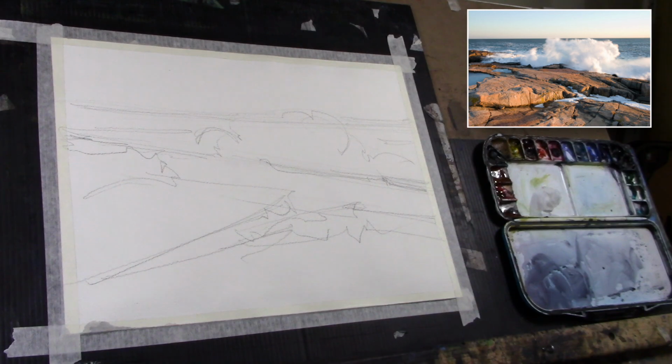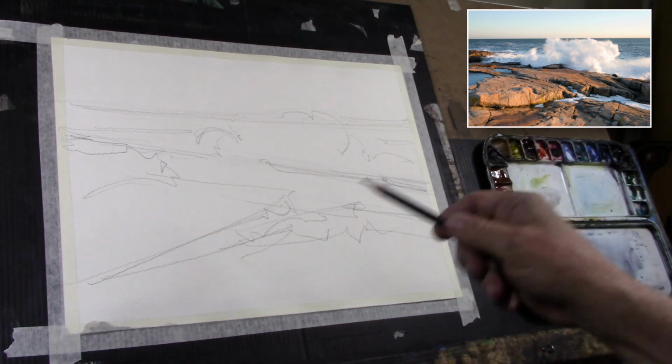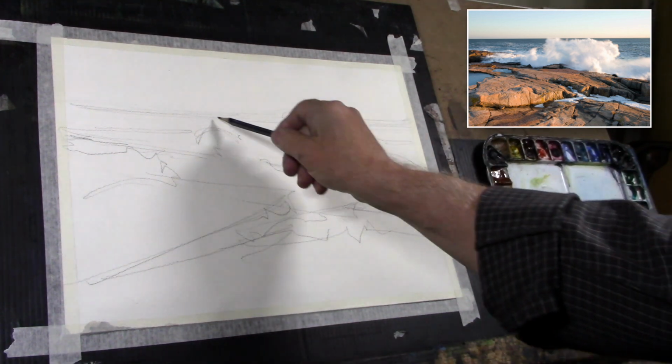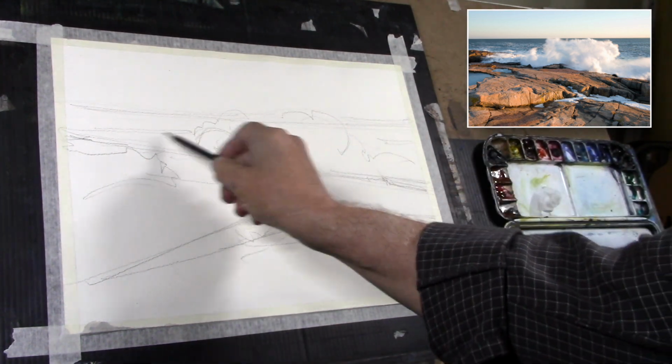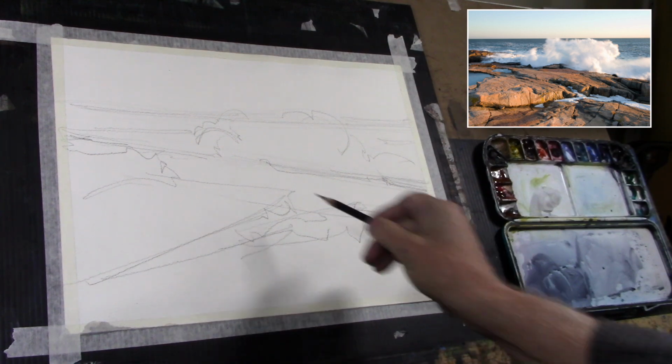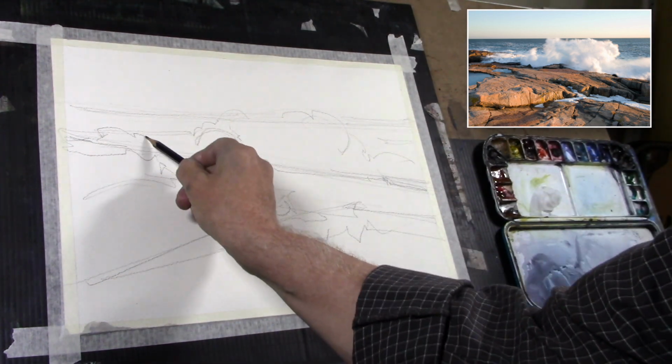subject. So the light is coming strong from the right side. Low light, it's just about that time of day when sunset or twilight occurs. So the light is very direct, very low. Some distant rocks out here as well.